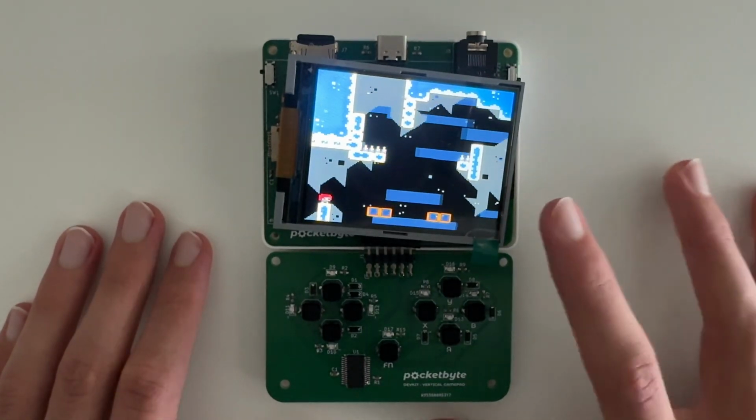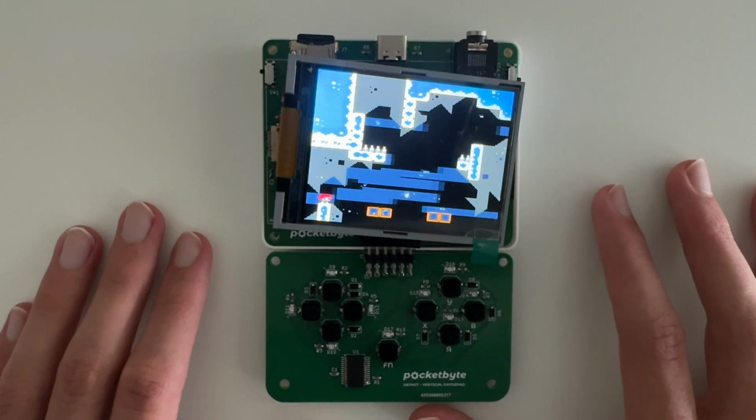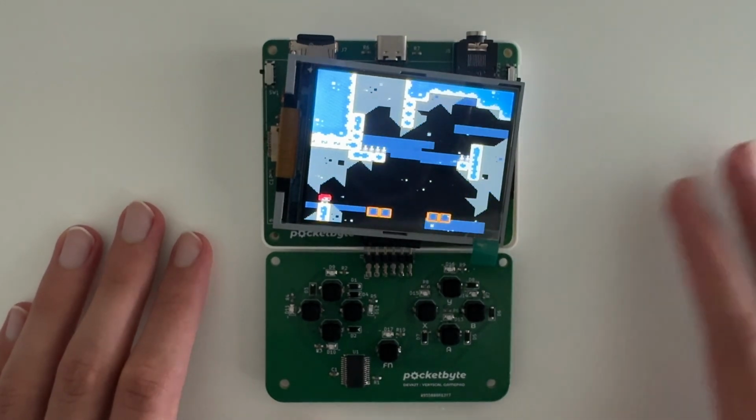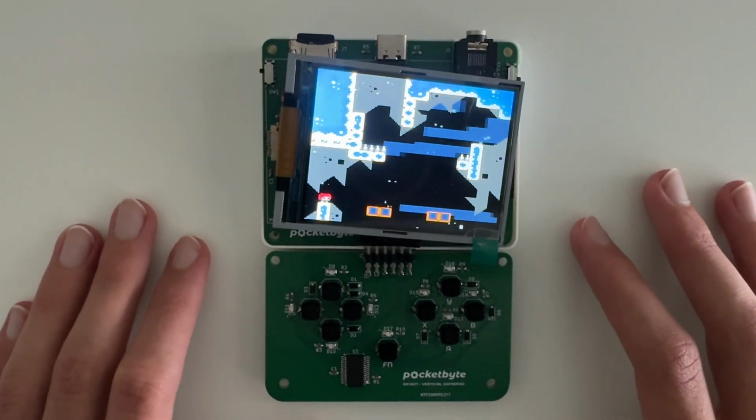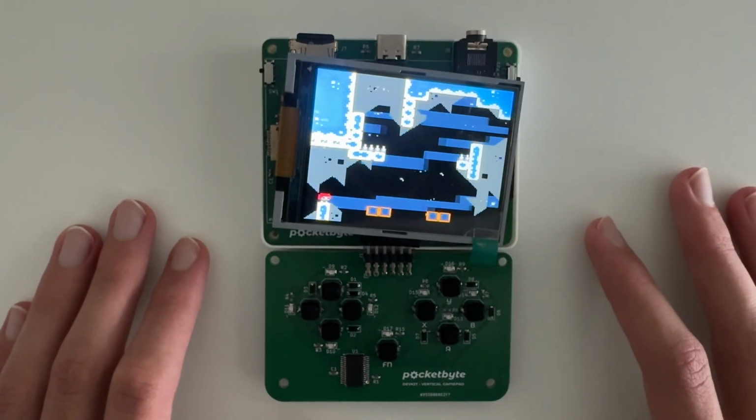Also, I think this is the first game running on Pocketbyte that isn't an emulated game, like the RetroGo I've shared previously.